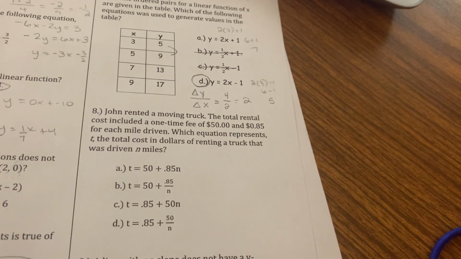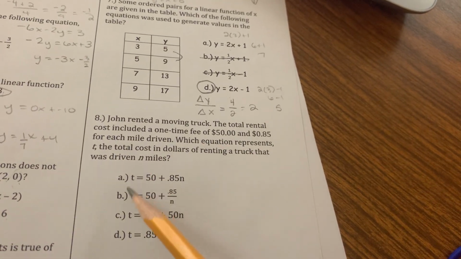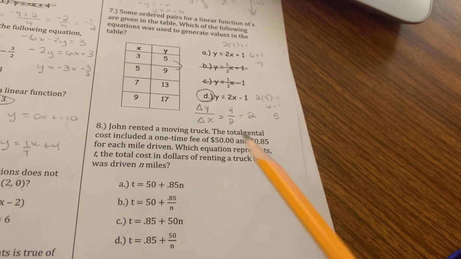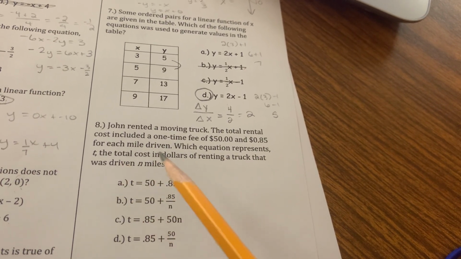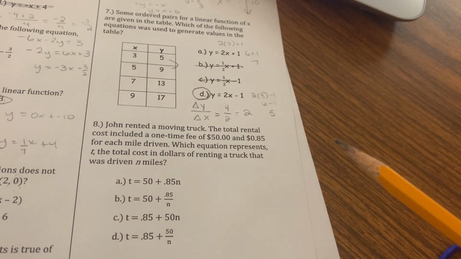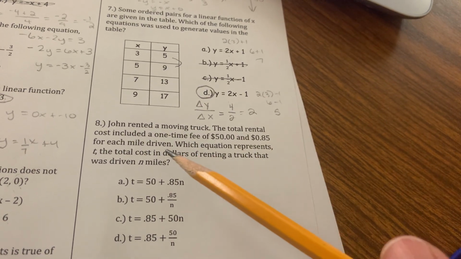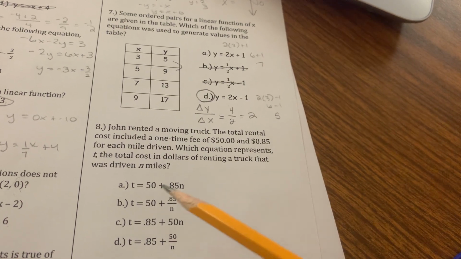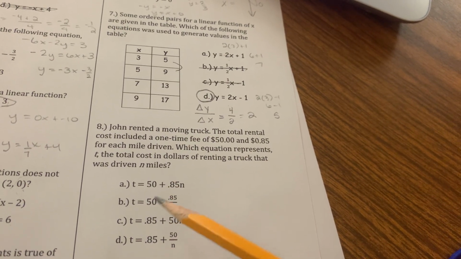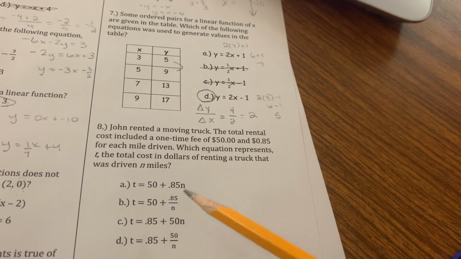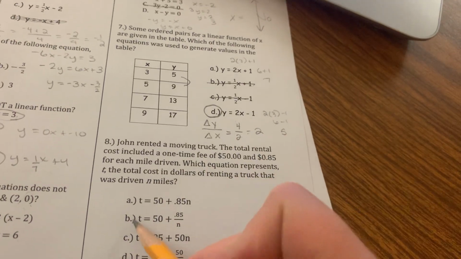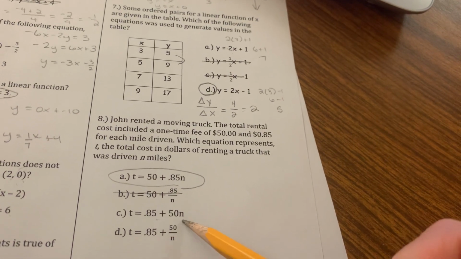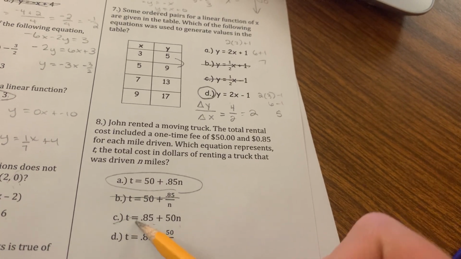John rented a moving truck. The total rent cost, the total T, is a one-time fee of $50 and then 85 cents per, or for, each mile driven. Okay, well, if it's per or for each, there's multiplication going on with the 85 cents. So you pay $50 and then 85 cents per mile. So it wouldn't be division. It has to be A. You don't start paying 85 cents, then $50. That doesn't make sense.